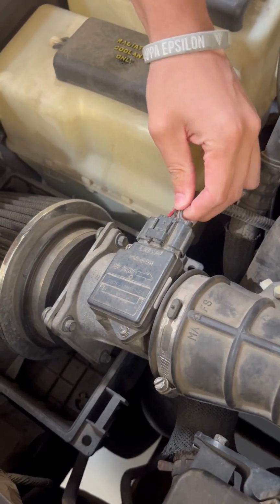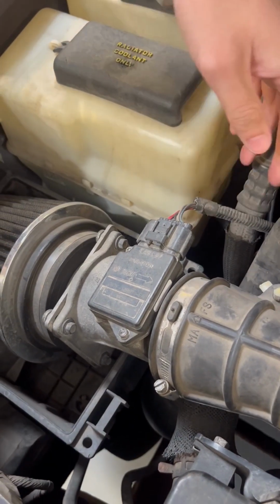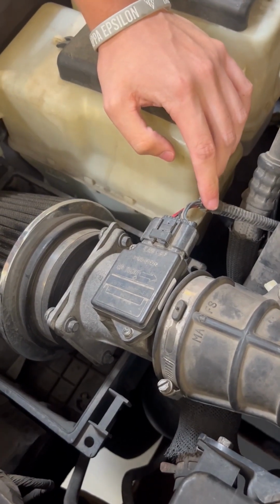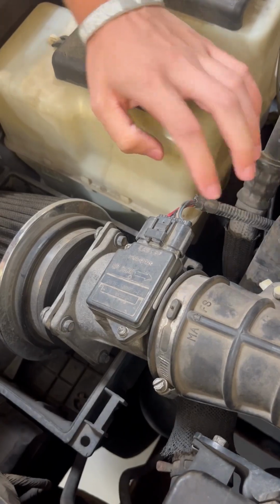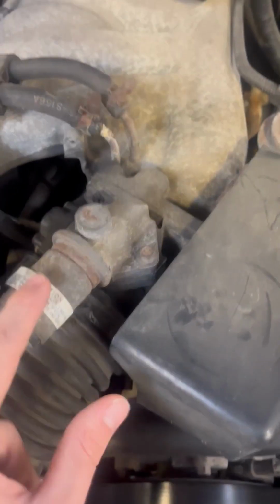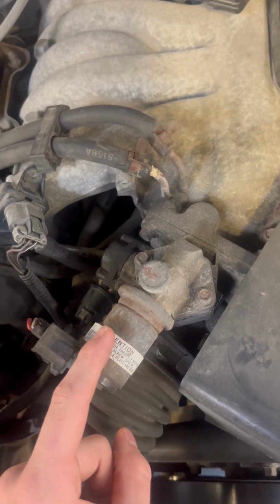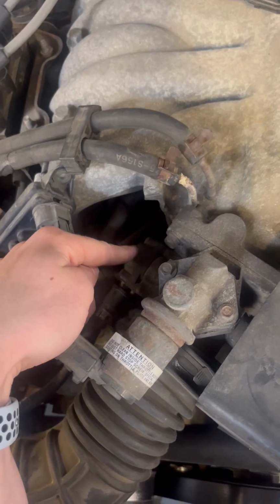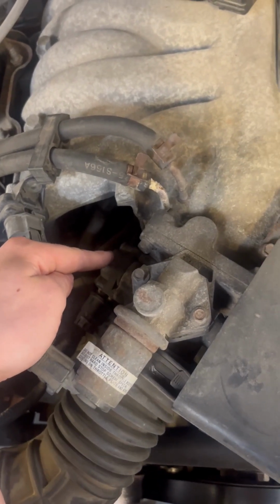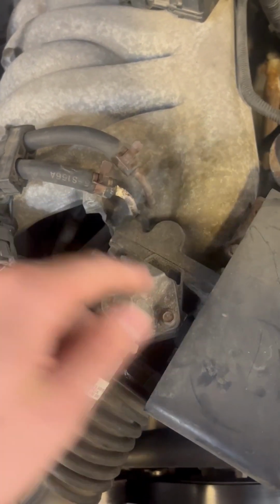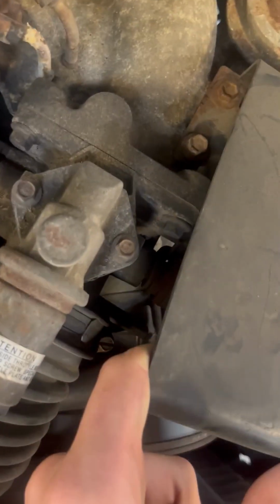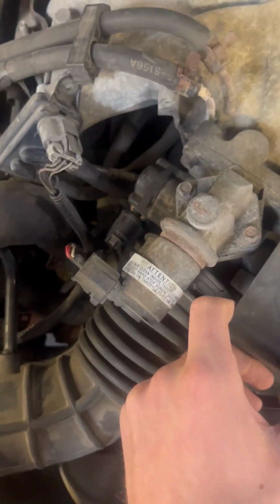This has 4 wires. It reports back to the PCM. It's an input, not an output. That's your MAP. This is the idle air control valve. It is an output controlled by the PCM, and this one does not work. This is the throttle position sensor. This is an input that receives the angle of the throttle and sends that to the PCM as well.